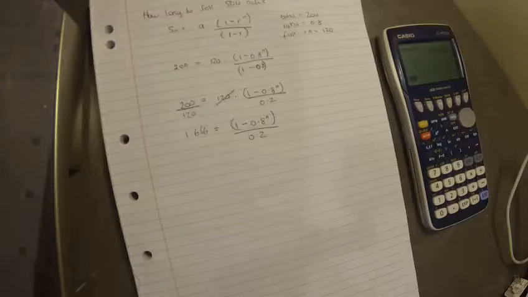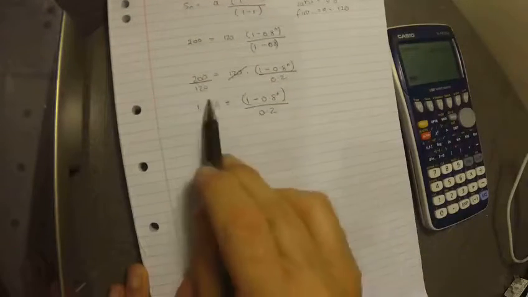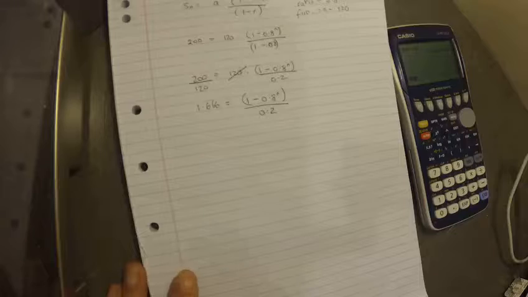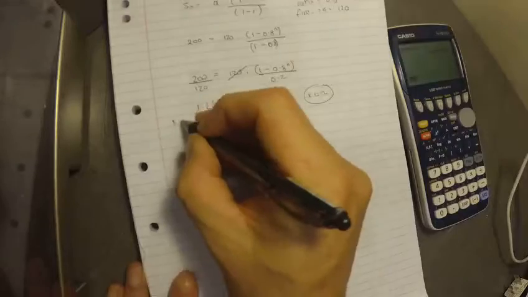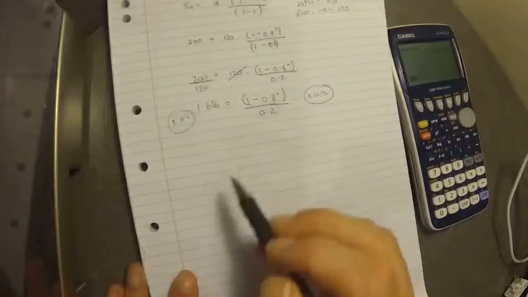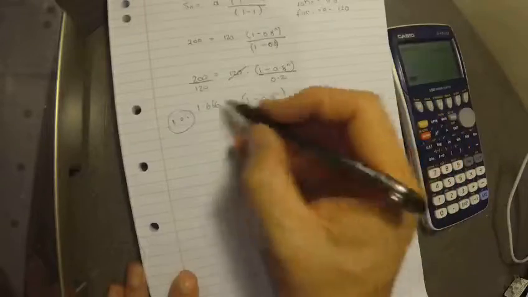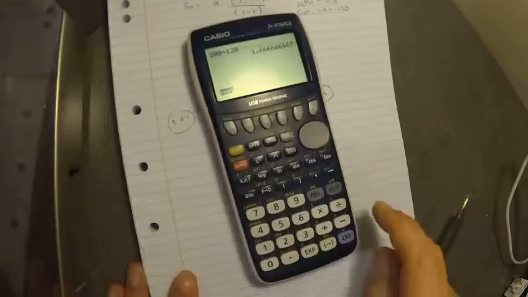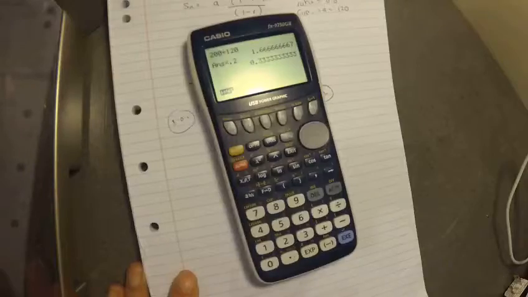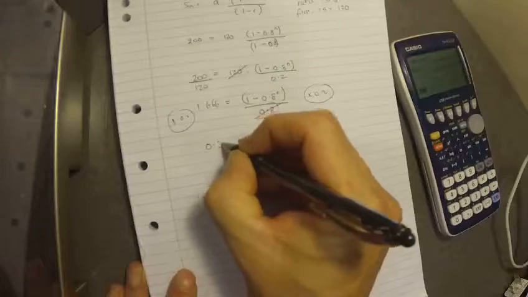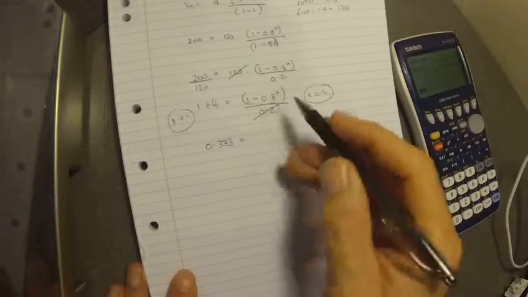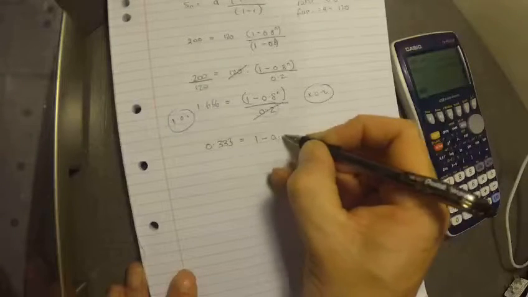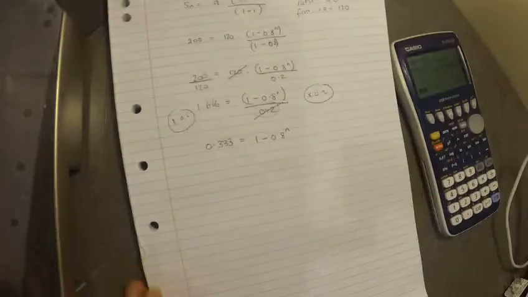So what we end up with is 1.666 equals 1 minus 0.8 to the power n divided by 0.2. And once again we can multiply both of these out. If we multiply each side by 0.2, that has the effect of getting rid of this. So if we do that times 0.2, we get 0.33333. So our answer here is 0.333 equals, now we can ignore that bracket because this has disappeared, 1 minus 0.8 to the power n.